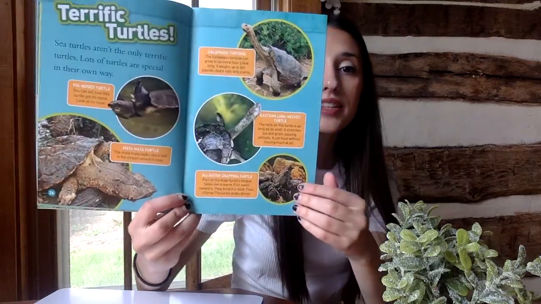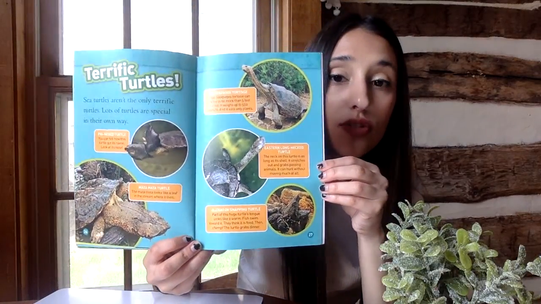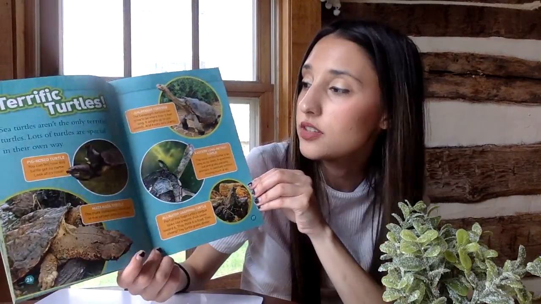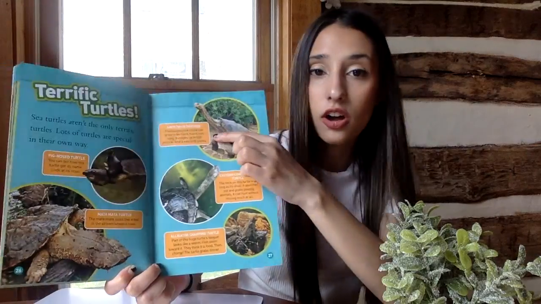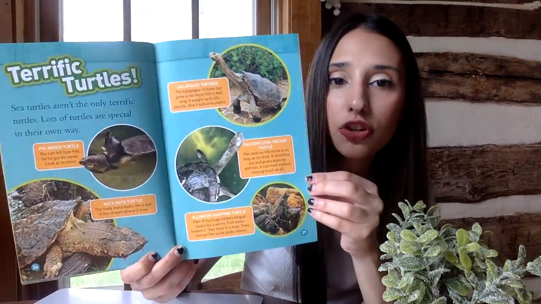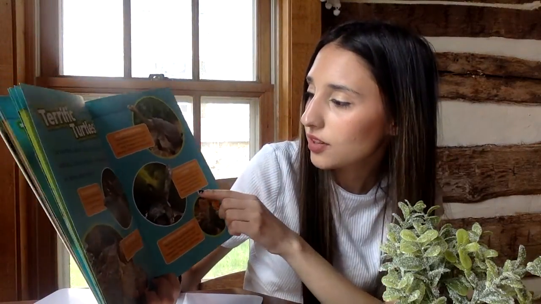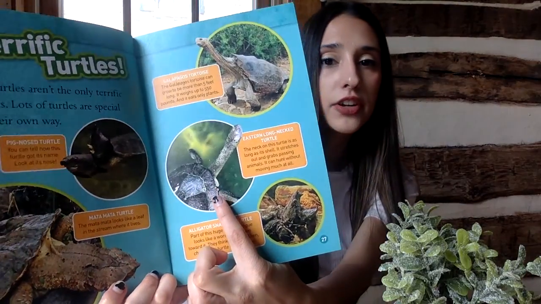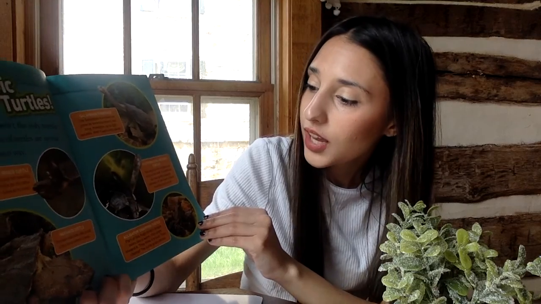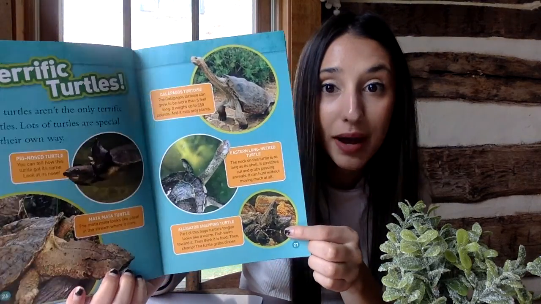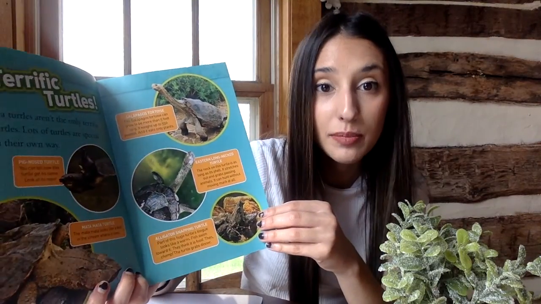These are lots of different types of turtles. There's not just sea turtles, but there's other ones. Some have really long necks, like a Galapagos turtle. Others have little spots on their neck. That's an eastern long neck turtle. There's an alligator snapping turtle. There's lots of different types of turtles.